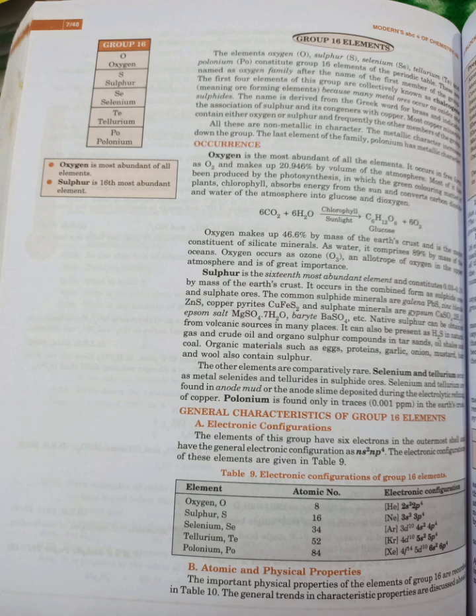Occurrence, how it is formed: carbon dioxide reacts with water in the presence of chlorophyll and sunlight to form glucose and oxygen. Sulfur is the 16th most abundant element. It is the most important and abundant element. The common sulfide minerals are galena, pyrites, and sulfates such as CaSO4.2H2O, Epsom salts, etc.